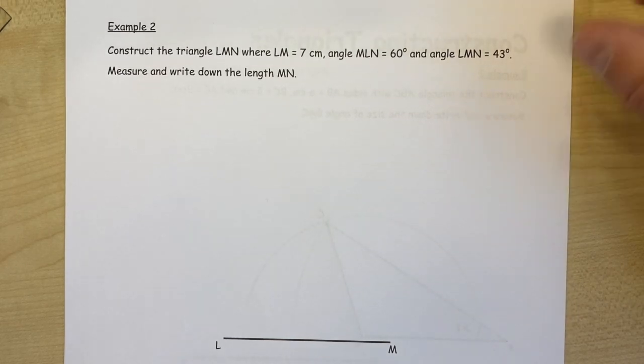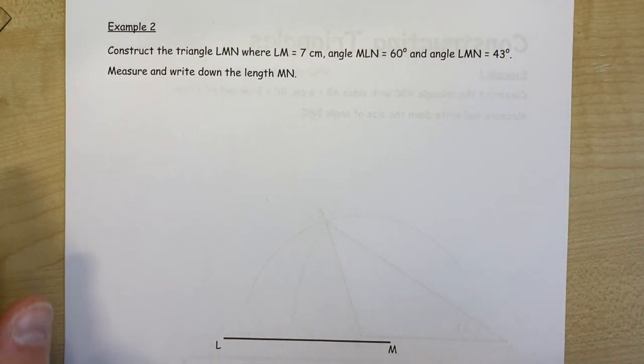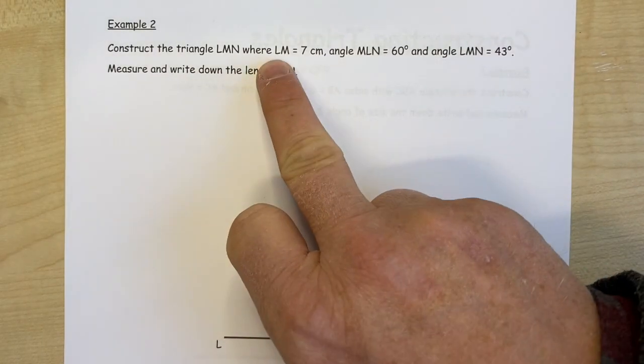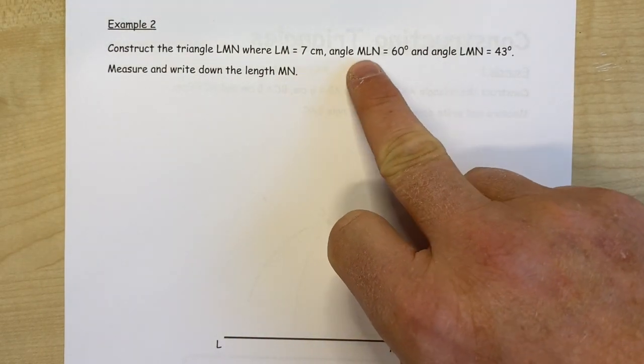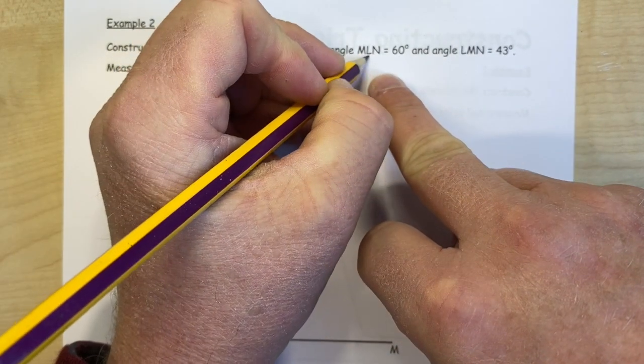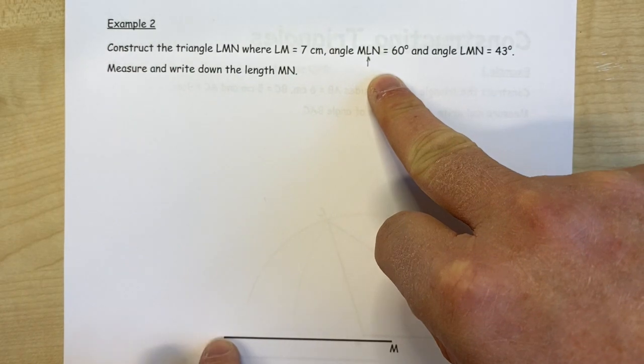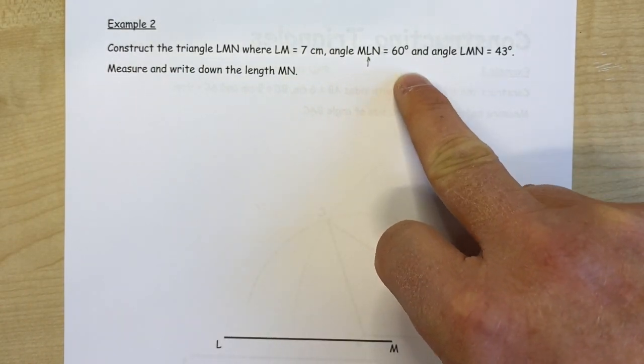Second one. So here again another construction, but this time instead of using the compass, we're using the protractor, because we've been told that the line LM is 7, that's already drawn. We have got that angle L, M to L to N, so angle L is 60.